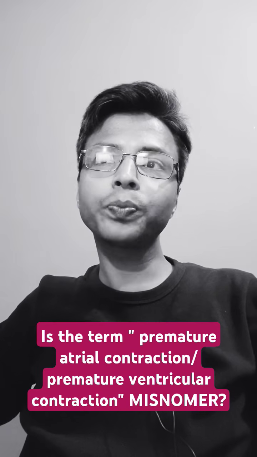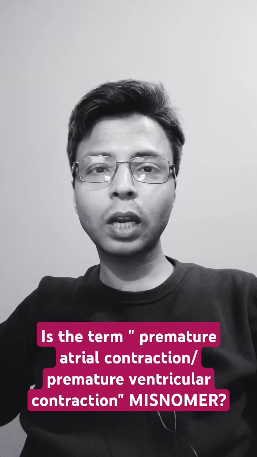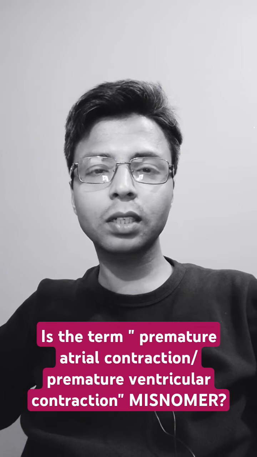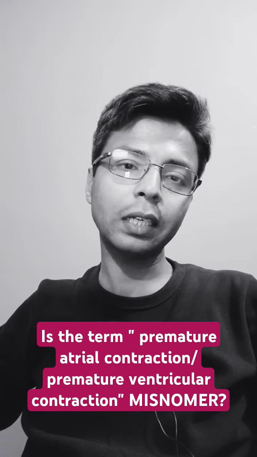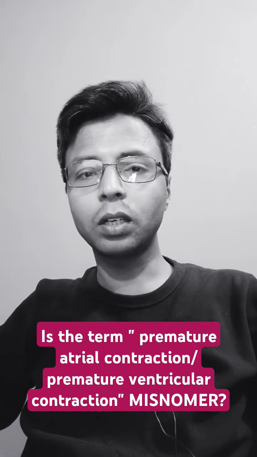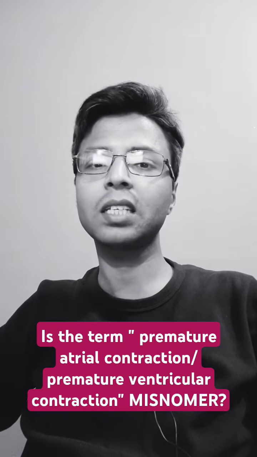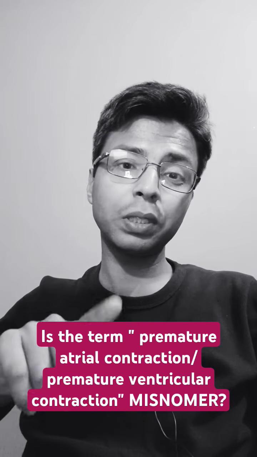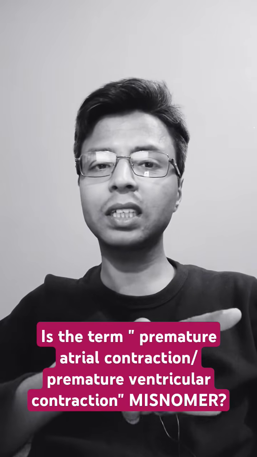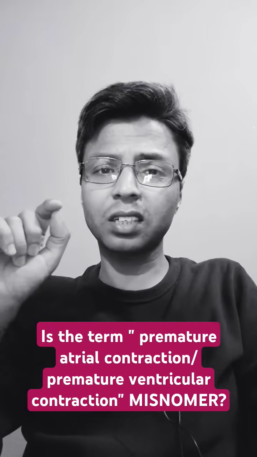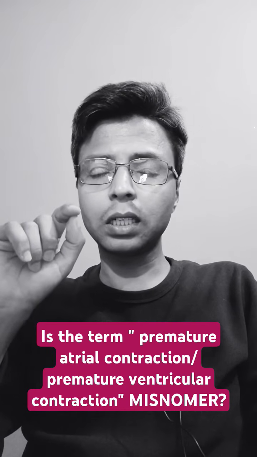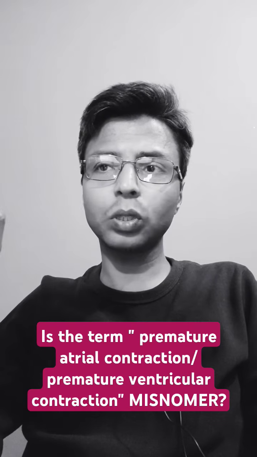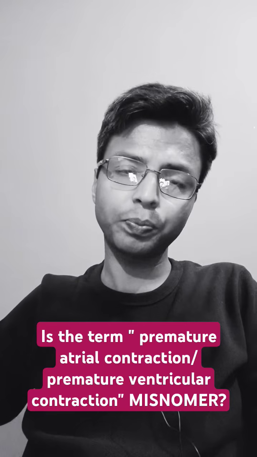If I say to you that electrocardiography, or ECG, records electrical activity of the heart, it cannot assess structural activity of the heart. We can only predict that this electricity can cause a structural change in the heart, but this electrical activity does not translate into a structural change in the heart.